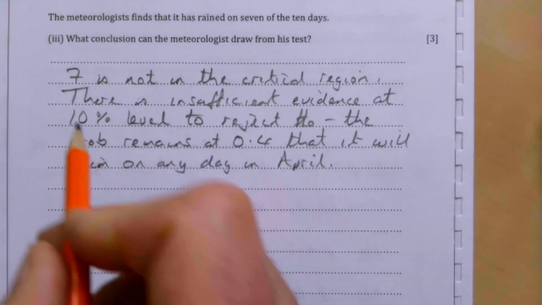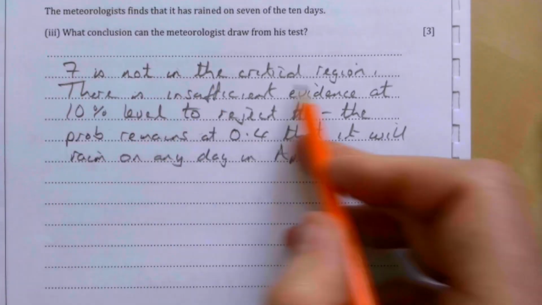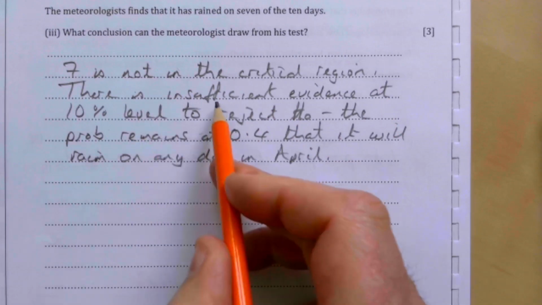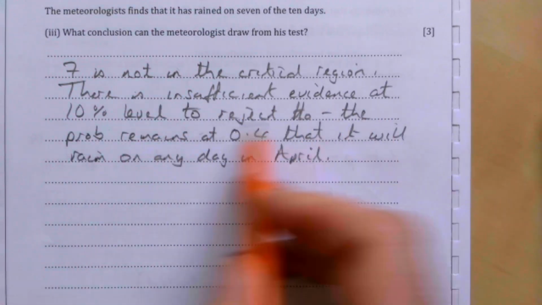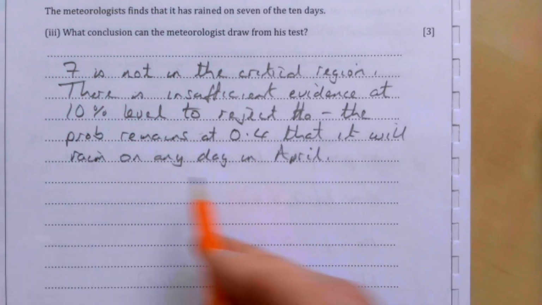So here's what we've written, obviously it refers back to the original. So 7 is not in the critical region. There is insufficient evidence at the 10% level to reject H0. The probability remains at 0.4 that it will rain on any day.